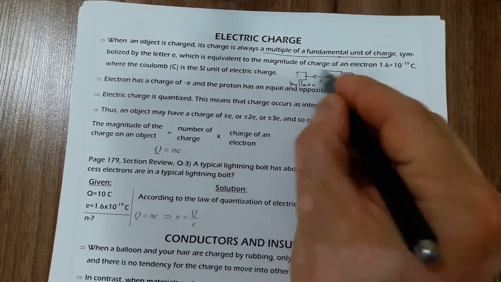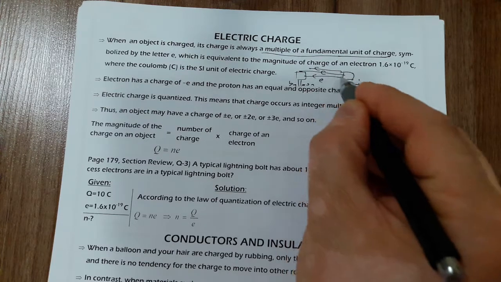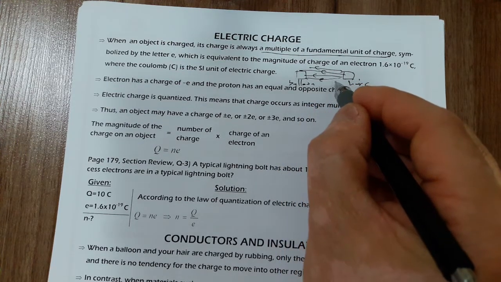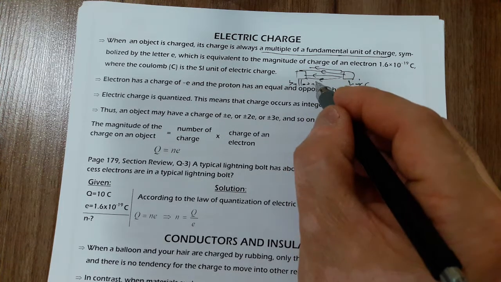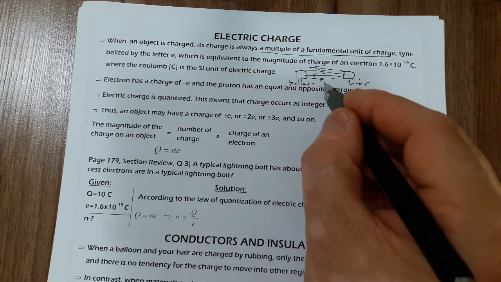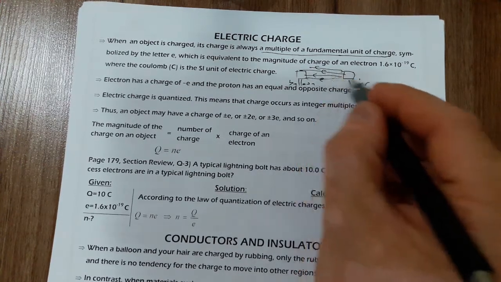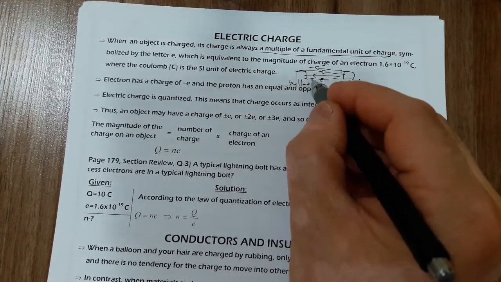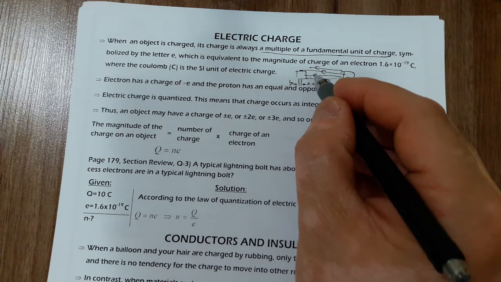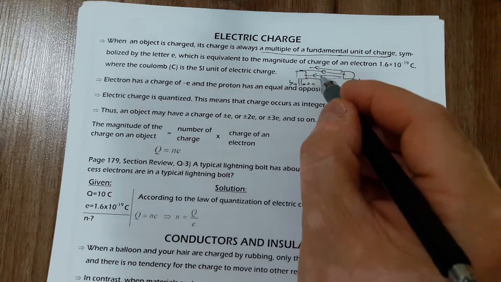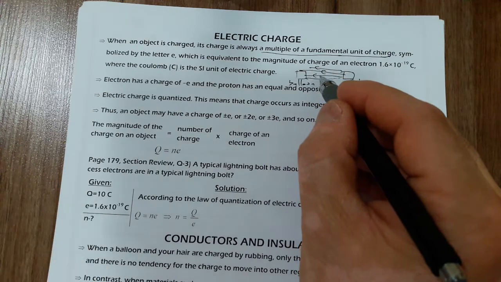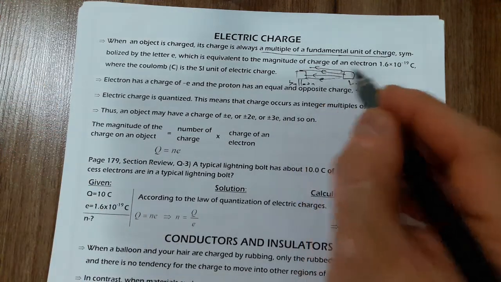So 1 electron, 2 electrons, 3, 4, 10,000, 100,000, billions of electrons move from hair to balloon. But the charge transferred is a whole number of electrons: 1 electron, 2 electrons, but not 2.5, not 2.1, not 3.1, because you cannot divide the electron.